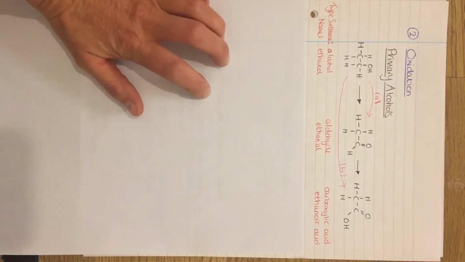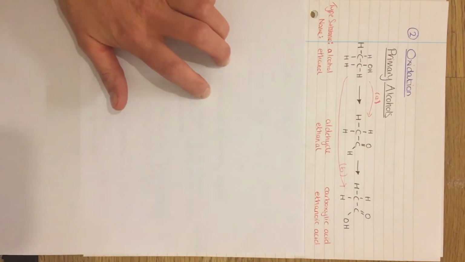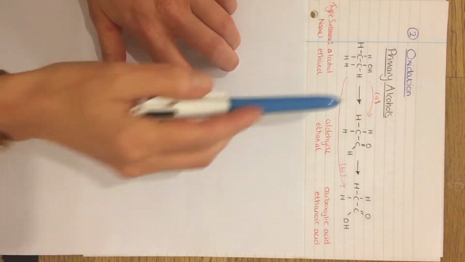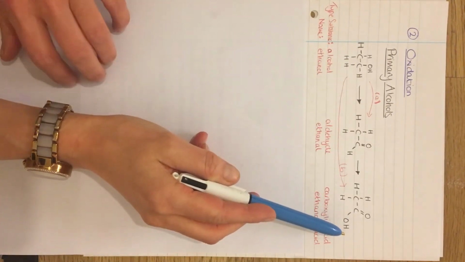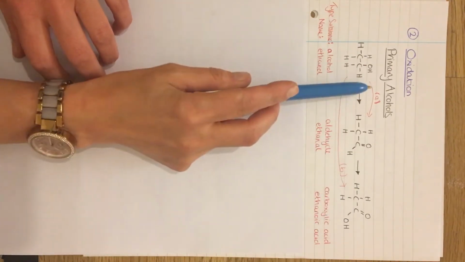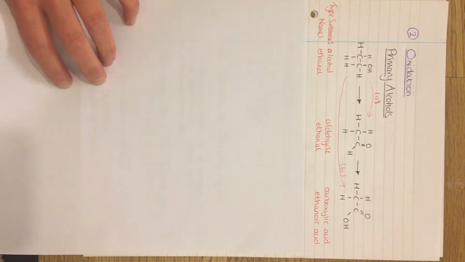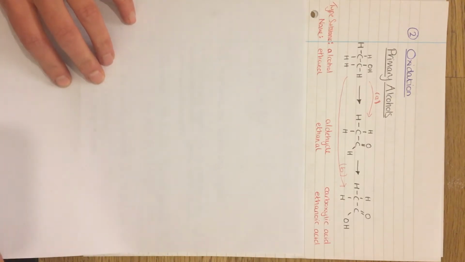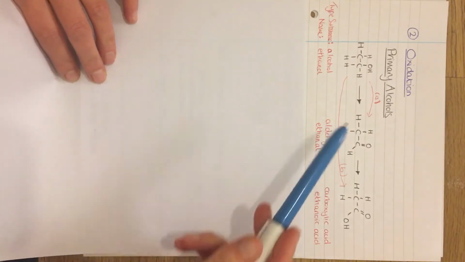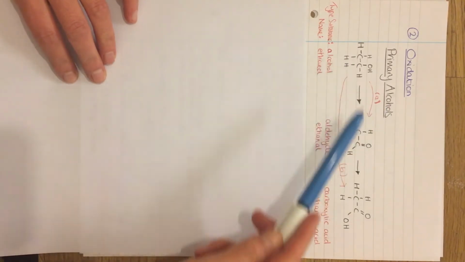Okay, so now that we've seen the experimental setup for how we control which product we get from the primary alcohol oxidation, we can start to write equations for these reactions. So we'll start off with reaction A, where we're taking the primary alcohol to the aldehyde.